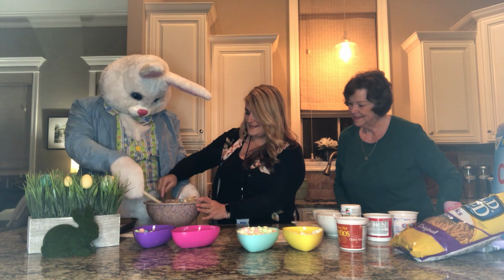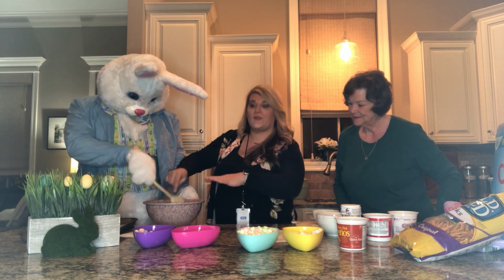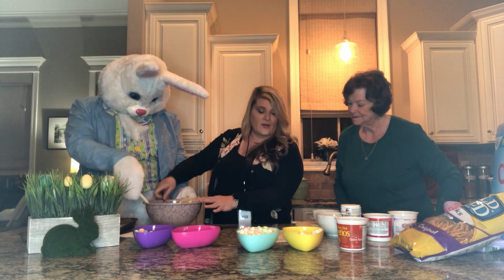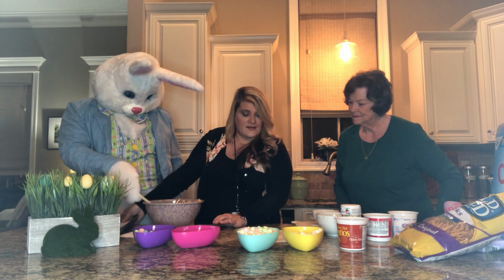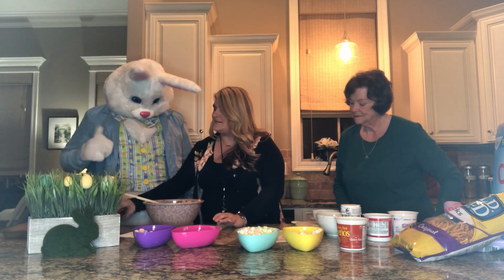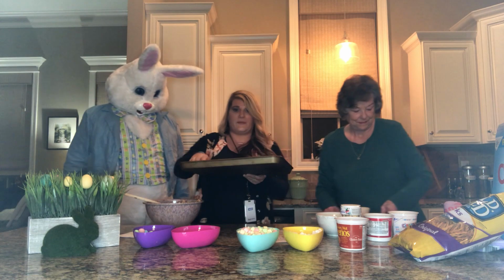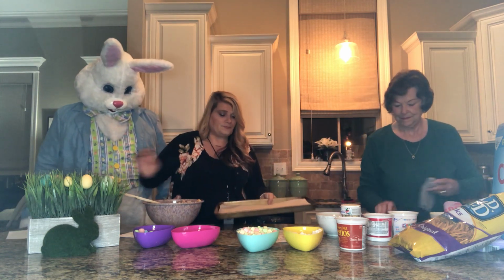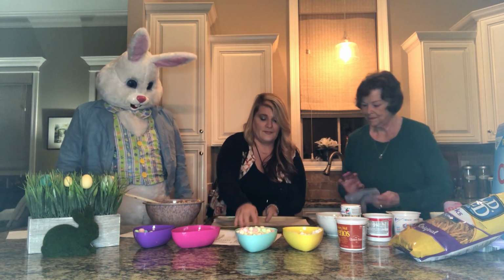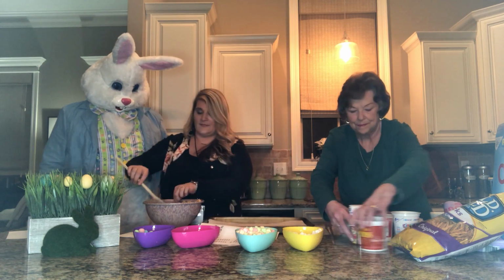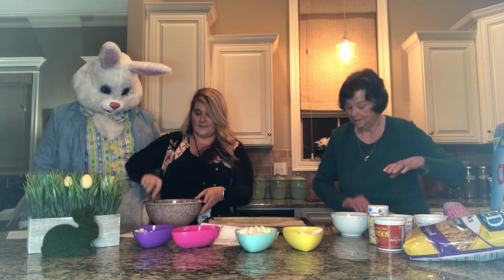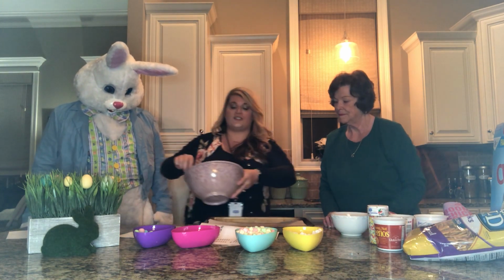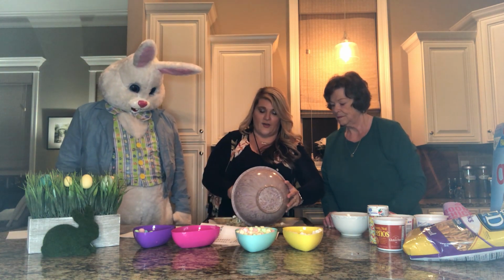All right. So we get all of that really stirred up, and then we are going to take out our pan with our wax paper. And we are going to pour it out onto the pan.